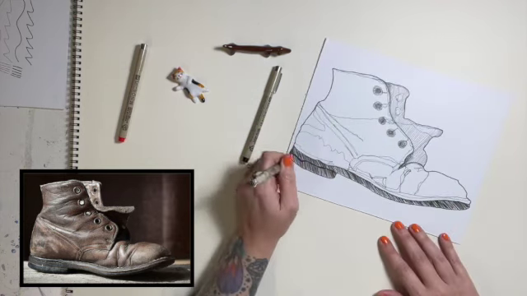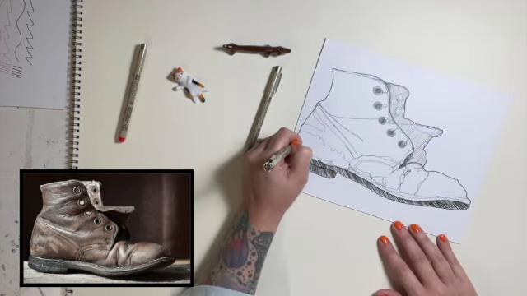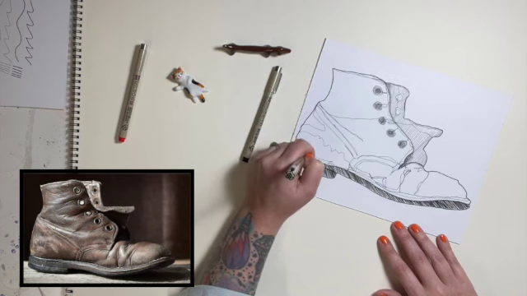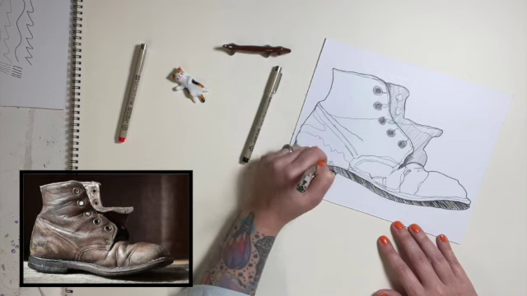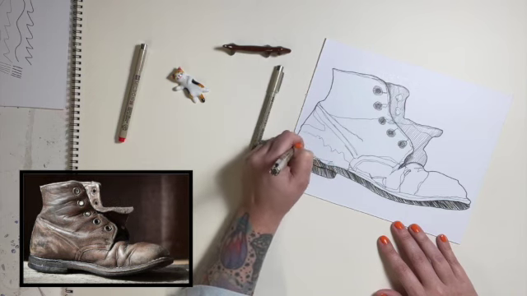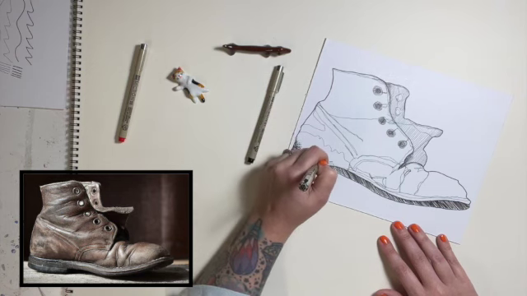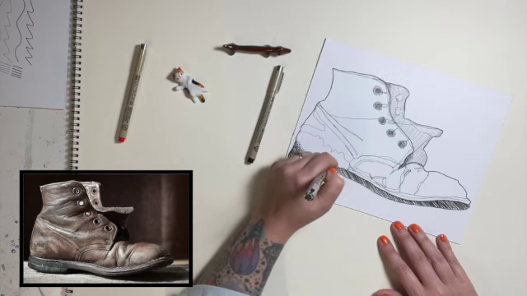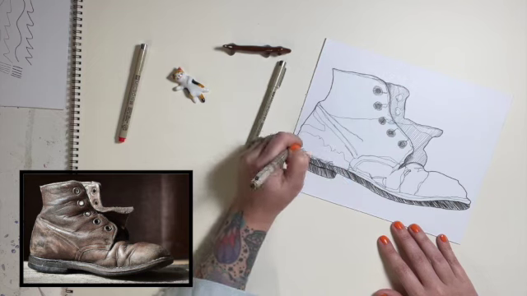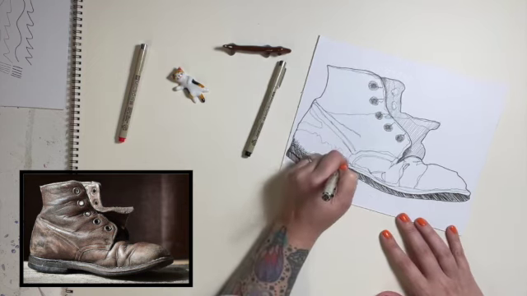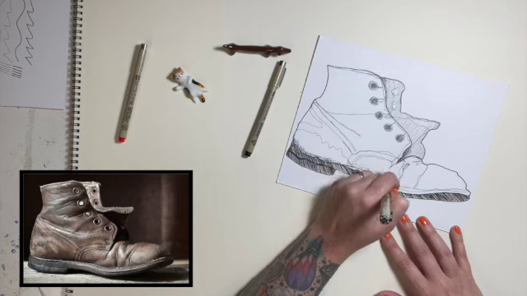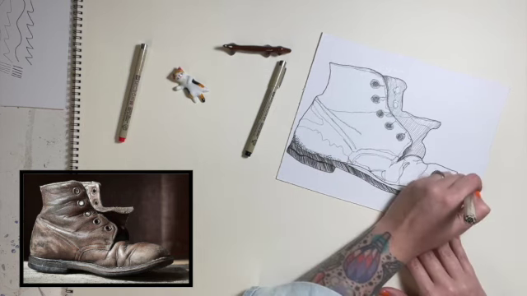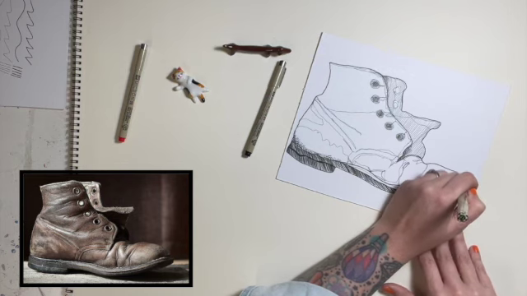Okay, so if you haven't tried this mark making technique yet, I am going to take my size 12 Micron pen and I'm going to use stippling. Now, if you haven't watched the mark making video, stippling is just utilizing the pen or the pencil and making lots of little dots.